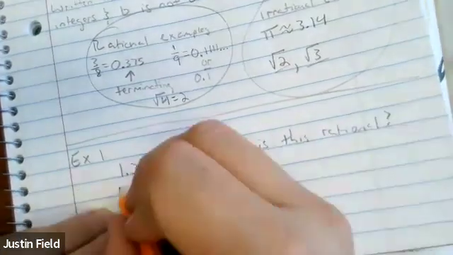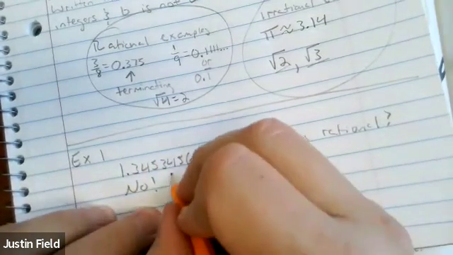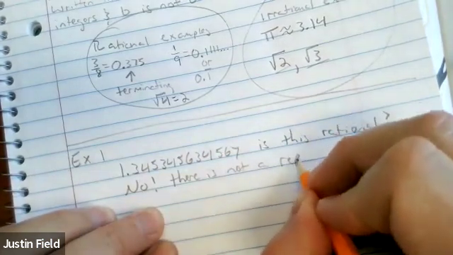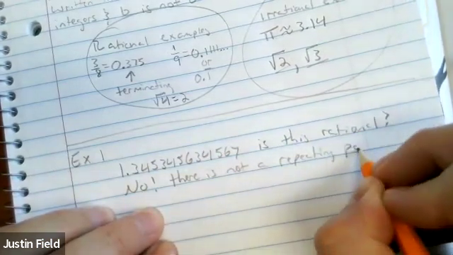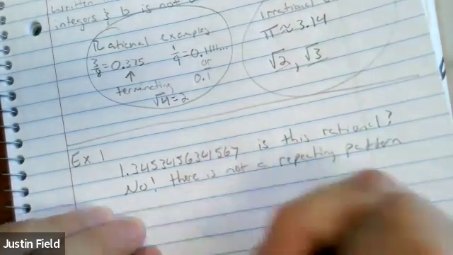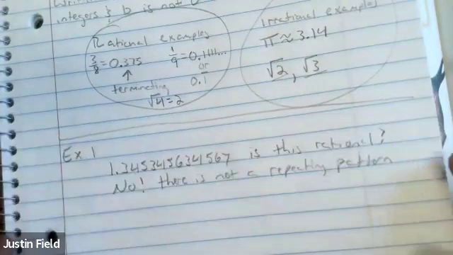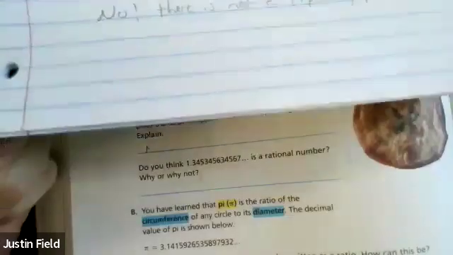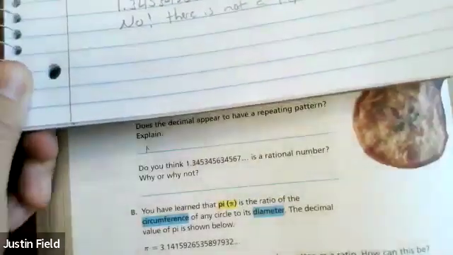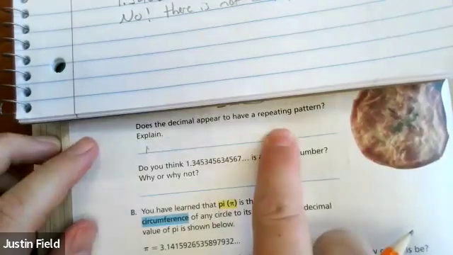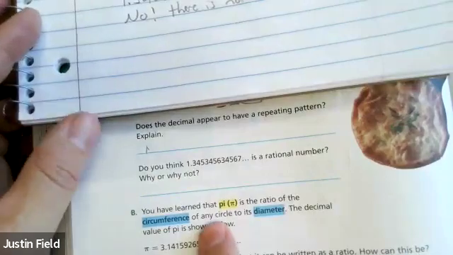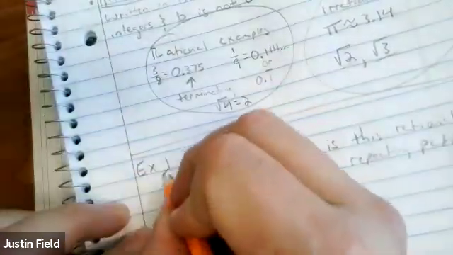And the answer is no. There is not a repeating pattern. It only repeats twice. When we say repeating pattern, we mean repeats over and over again. So that's a no. But now, do you think, oh, it's rational? So yeah, we just answered both questions. And that was A. And now we see B here.